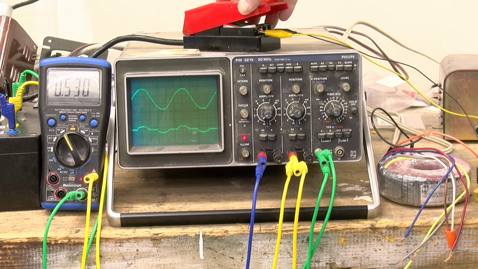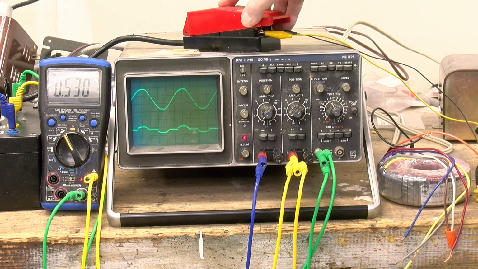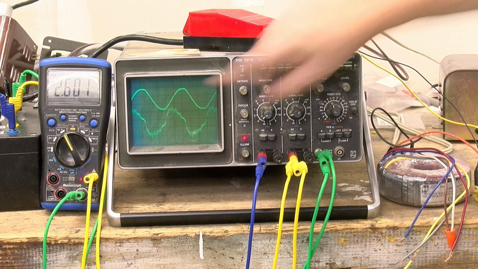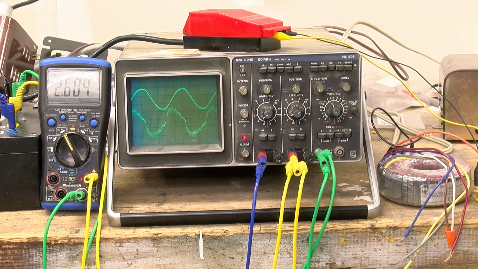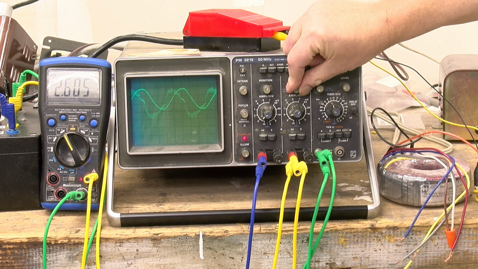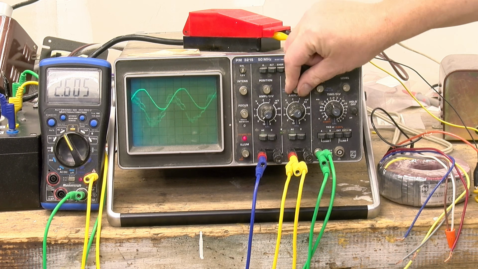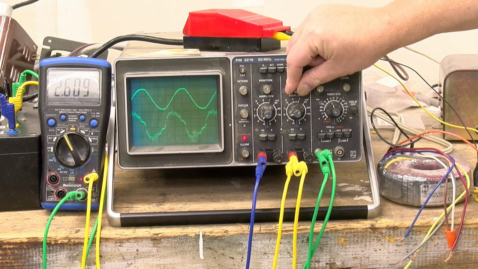And what we'll do is close the quick test. And there you go. You can see the current through the capacitor rather nicely. And if we look at its peak, it certainly precedes the peak of the AC voltage by about 90 degrees, which is exactly what we would expect.